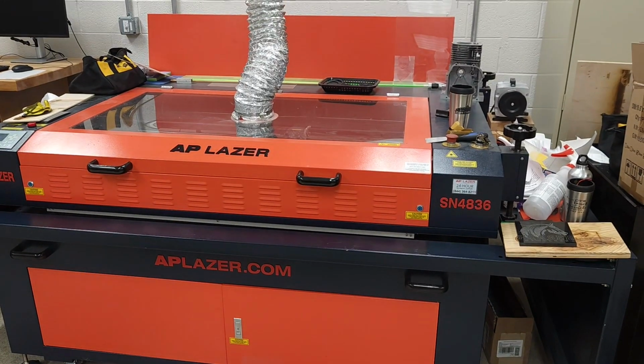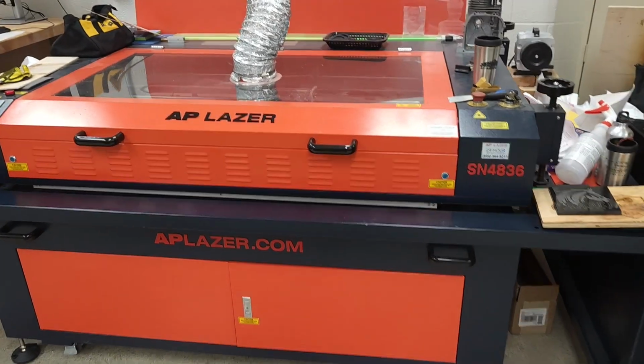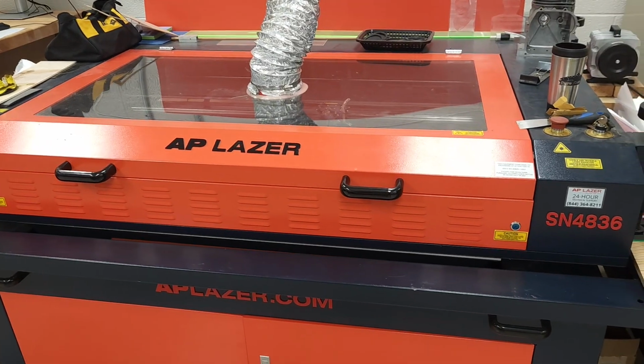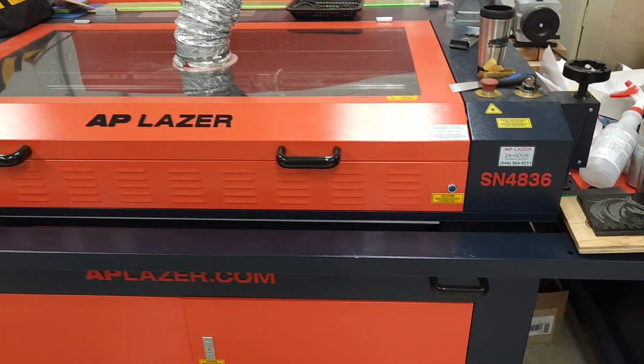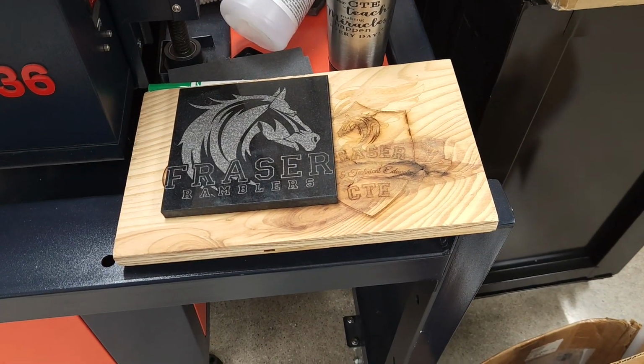So also here in the industrial technology department, which is where our drafting classes are taught, we also have a laser. This is a laser engraver that students get to use to personalize projects that they may have done. And here's some different items that students have done.